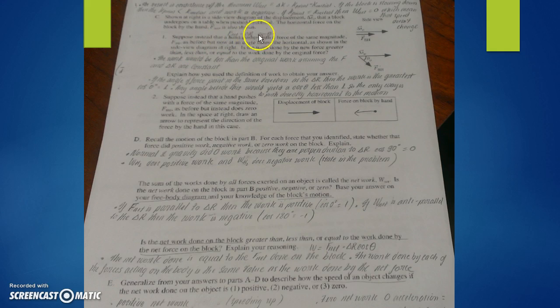So based on this equation right here, work equals the net force multiplied by the displacement and then multiplied by the cosine of theta. So any angle besides 0 would give a cosine of theta less than 1. So the only way is to push directly horizontal, parallel to the motion, to get the most work. This is the force on the block by the hand.